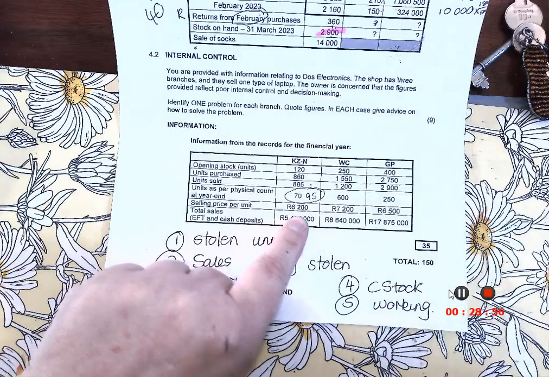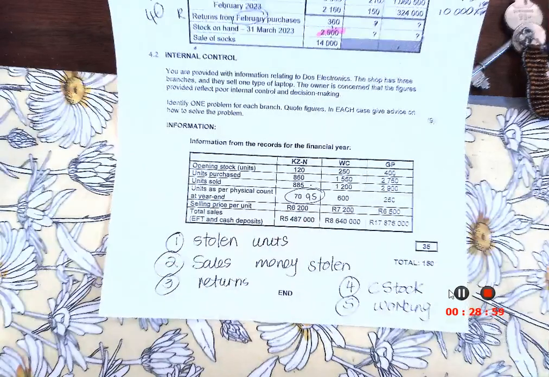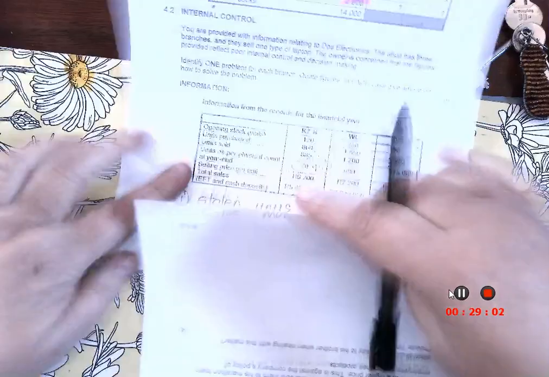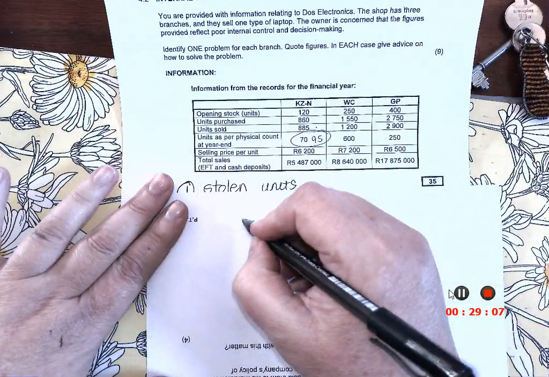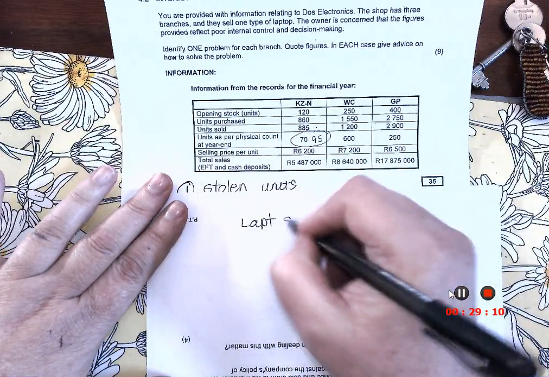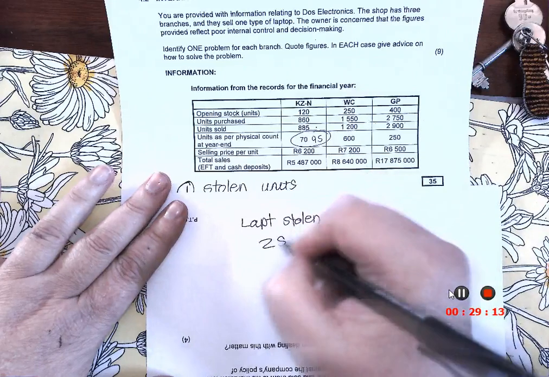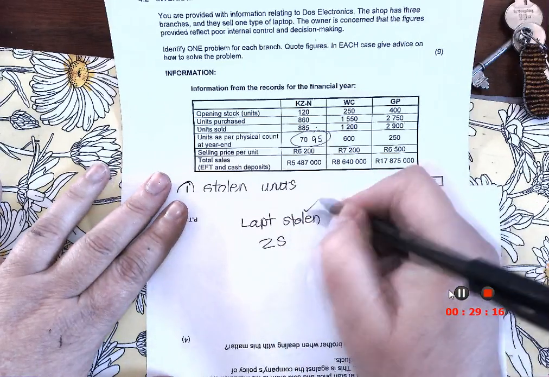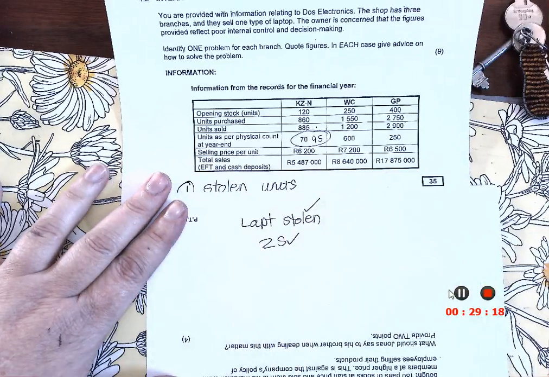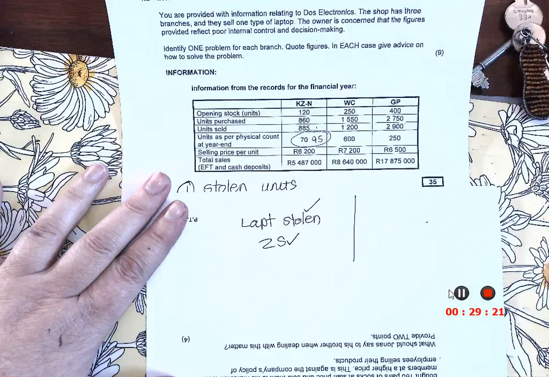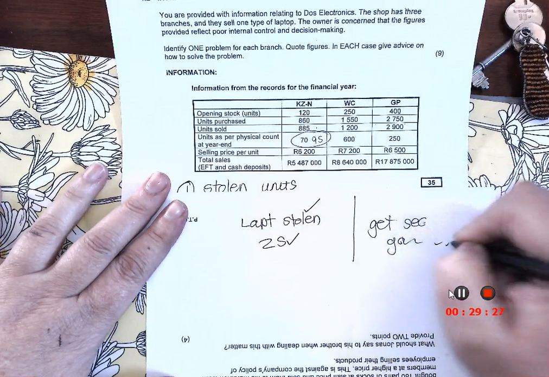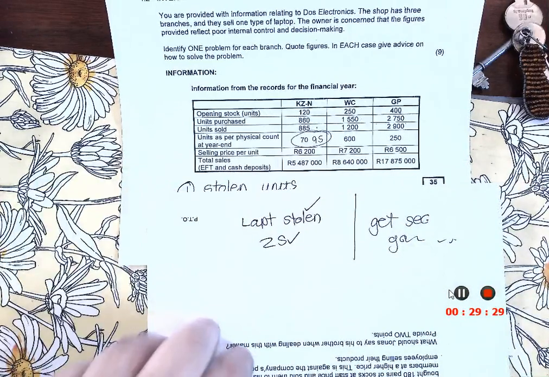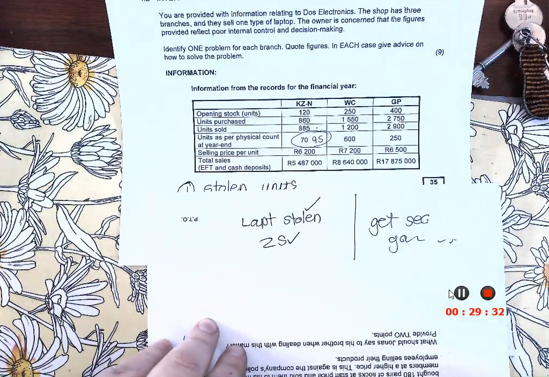So now what you do when you quote this, and this is very important because it's easy marks, you say, what's the problem? Laptops stolen, 25. That's all I want to see. I want to see the reason and I want to see the number. And then they want to know how you're going to fix the problem. Get security guards. Don't say division of duties. Because remember, the moment you say division of duties, you have to explain it. So now it becomes this long sentence.